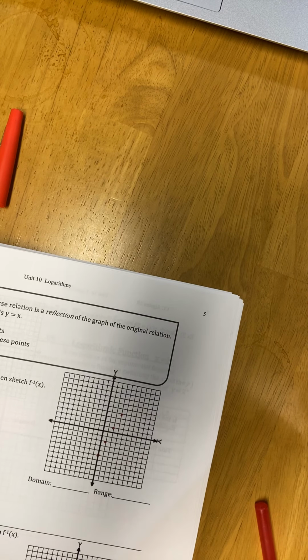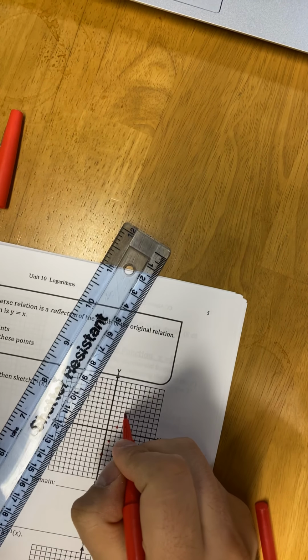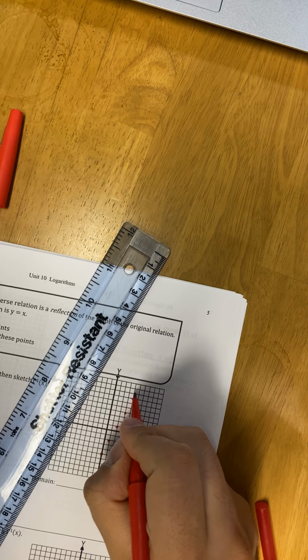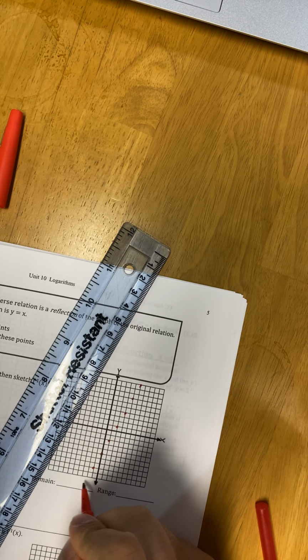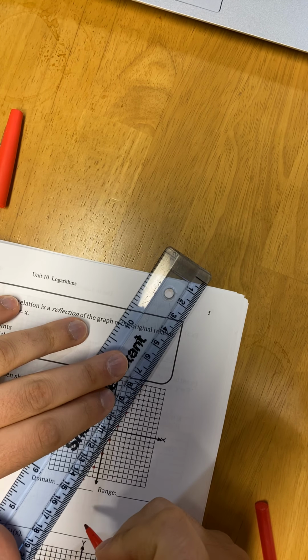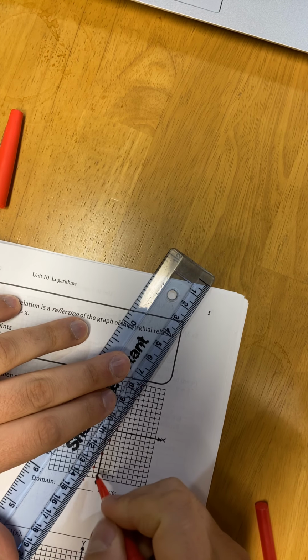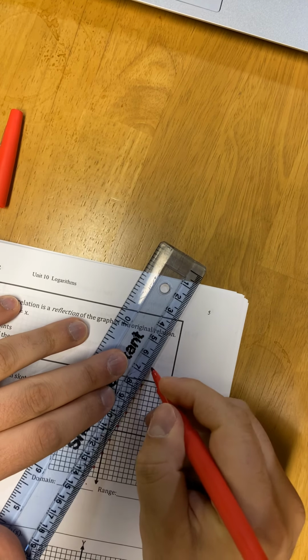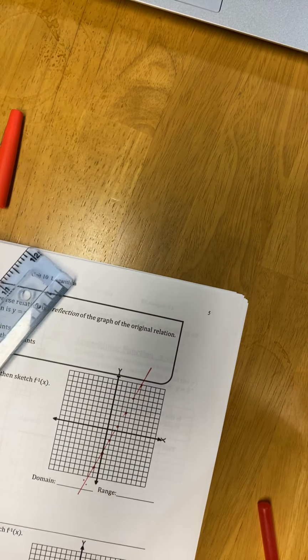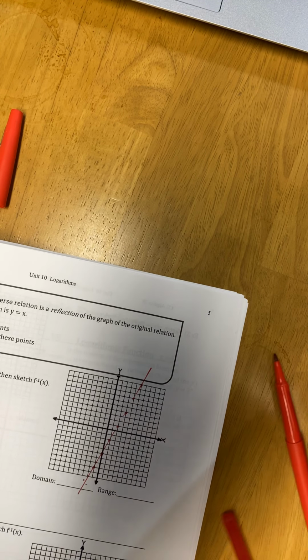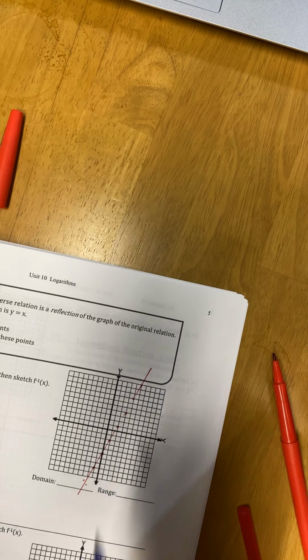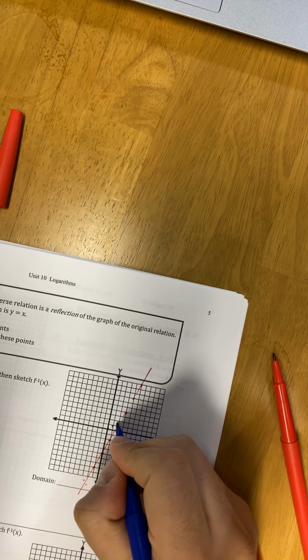And I need a ruler. Let me go more. Up 2, 3. And we have to sketch the inverse. So the line y equals x is this. It's in all the diagonals.